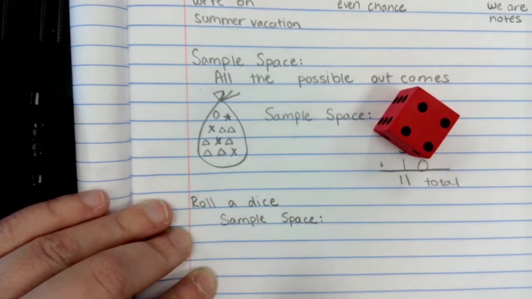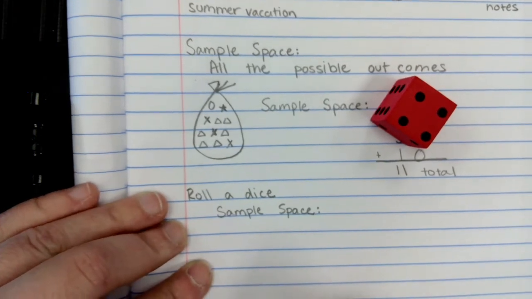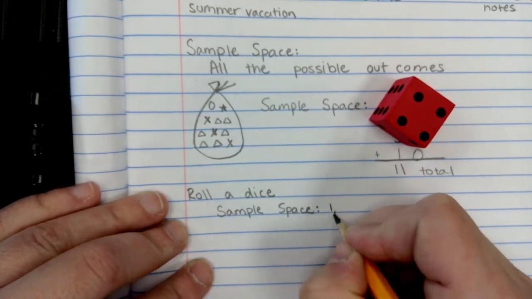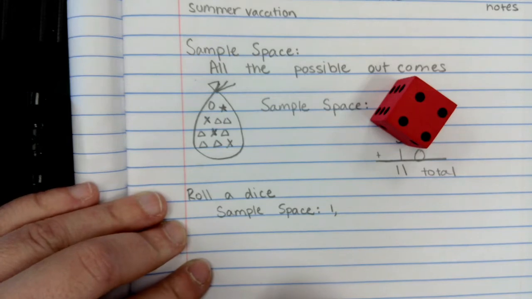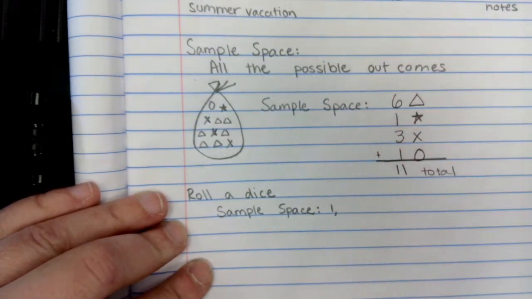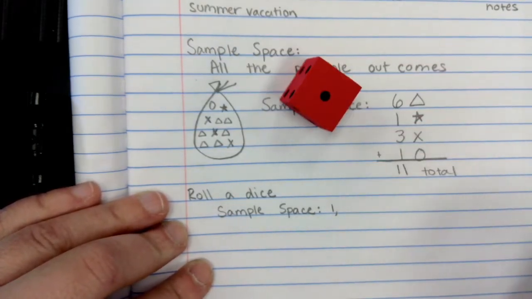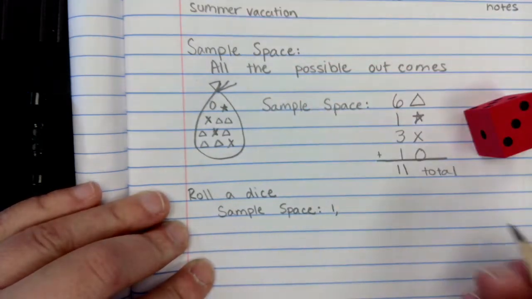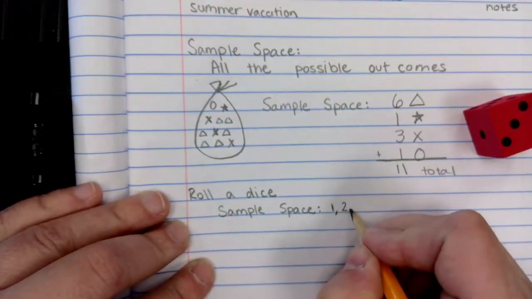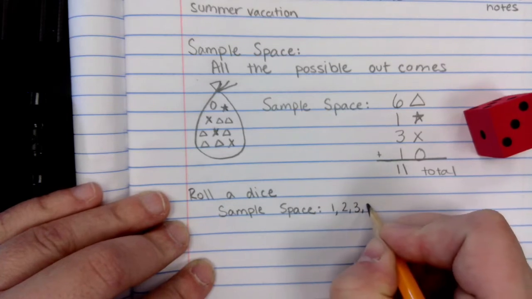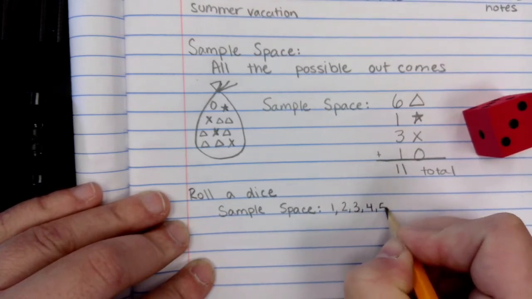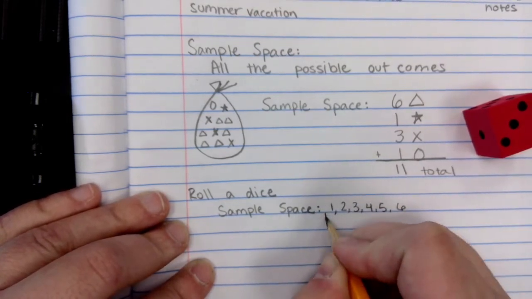So if the directions ask you to list the sample space, listing the sample space tells you to actually put the numbers down, or put out what you could come out with. So here our list is 1, 2, 3, 4, 5, 6. If it just asks you what's the total sample space, then you're just tallying up how many total there are. Okay, how many possible options.